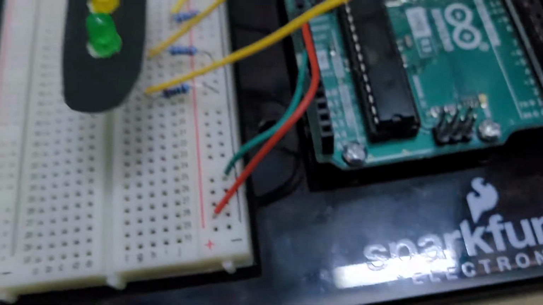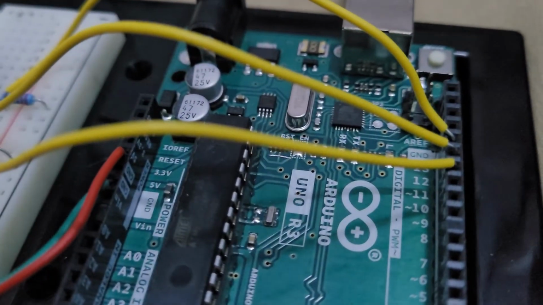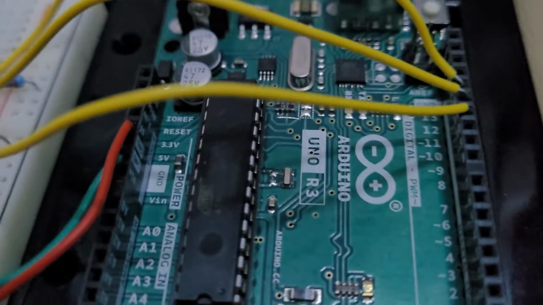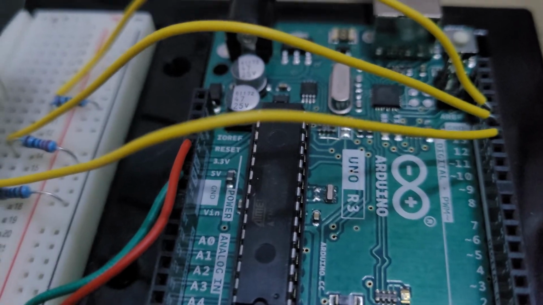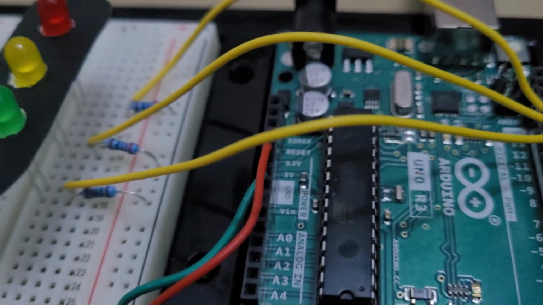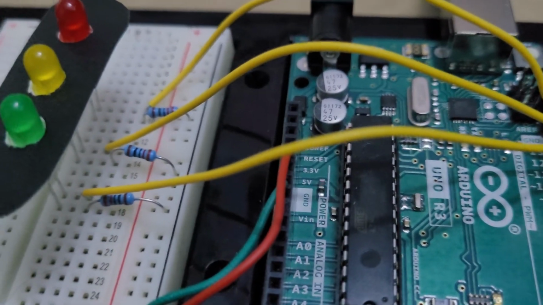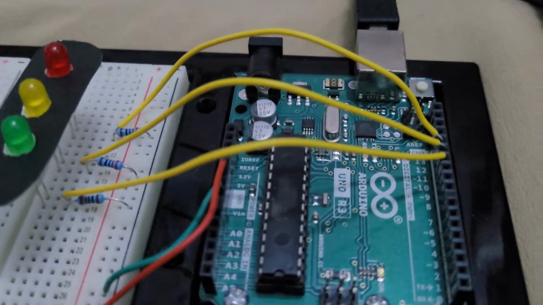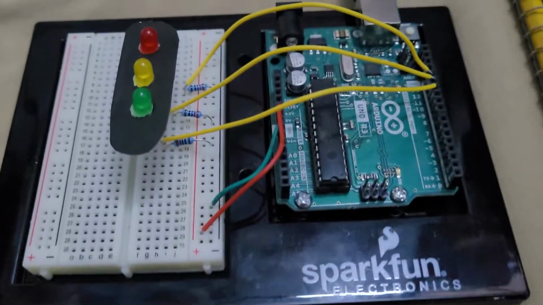I do have my positive and negative connected, with my positive being connected to the 5 volt, and I have my negative connected to the ground, so that's where it will be receiving its positive and negative power once it loops through the circuits. But let's go ahead and turn it on and see what this bad boy does.